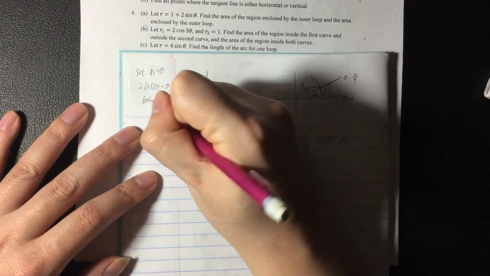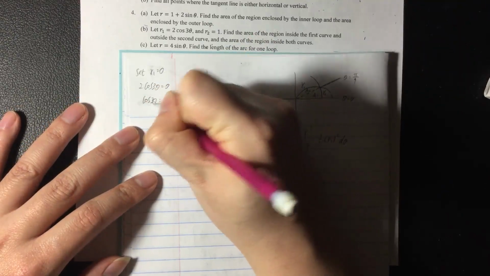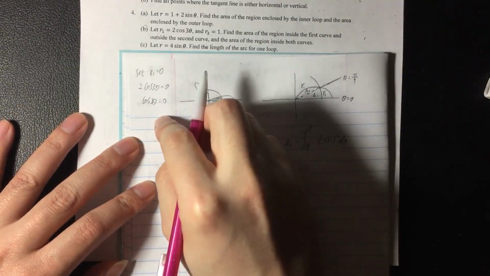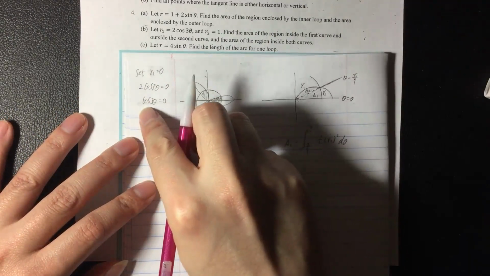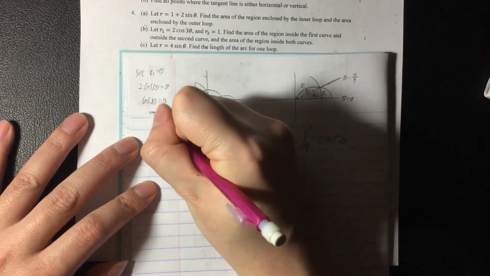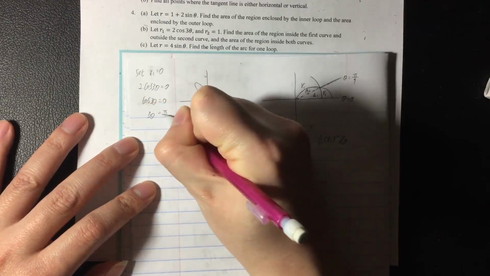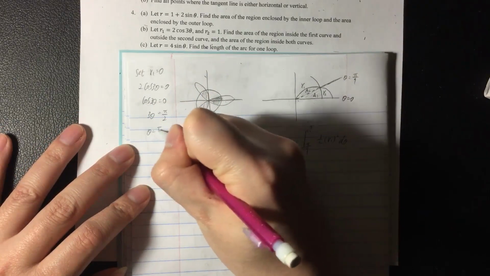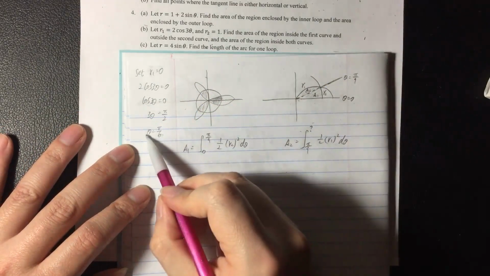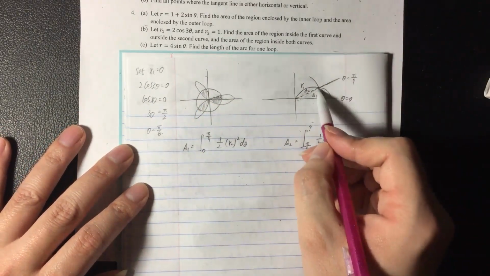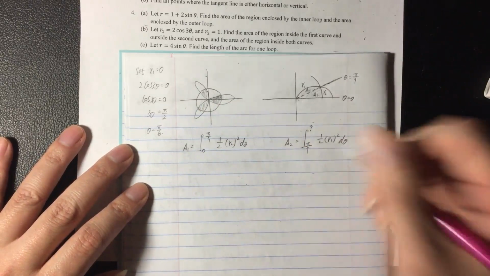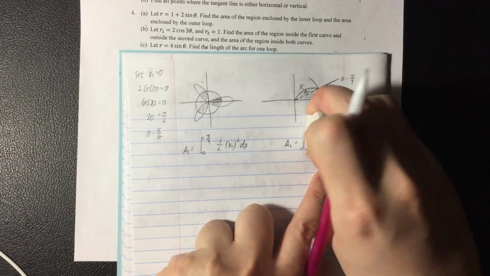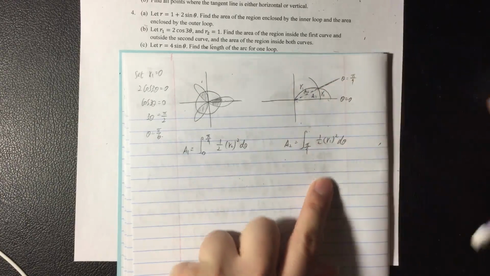Cosine 3 theta equal to 0. Cosine of pi over 2 is 0. So 3 theta equals pi over 2. Divide both sides by 3, theta equals pi over 6. So when theta is pi over 6, R1 goes back to 0, back to the origin. So the upper bound is pi over 6.